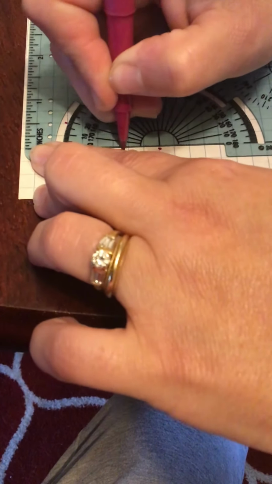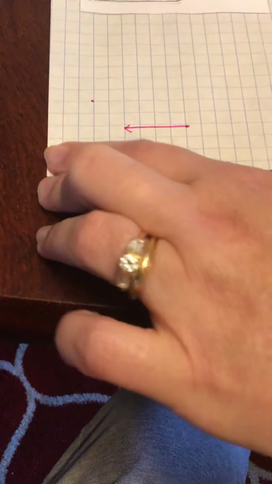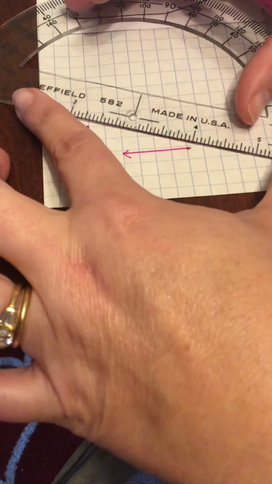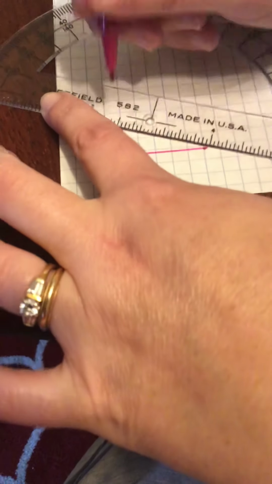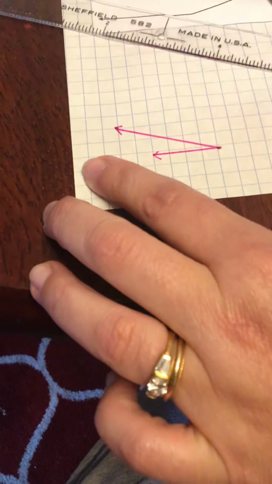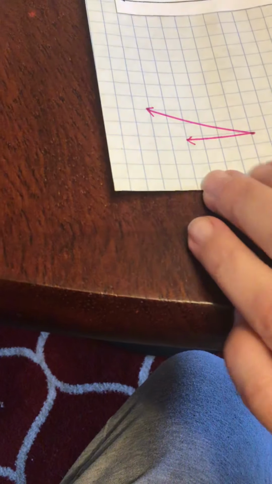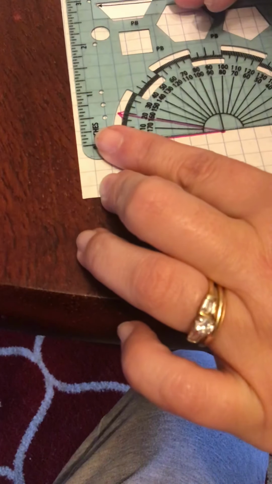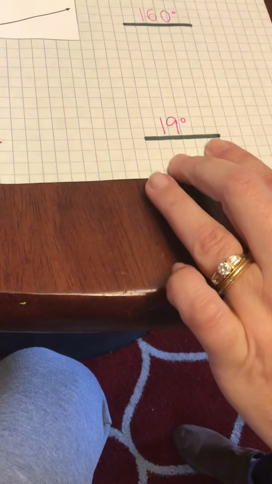I'm going to make my bottom ray. I'm going to get my other protractor with the hard plastic so I can measure my straight edge. So my two rays with my vertex. I'll bring my other protractor back to show that this does measure 19 degrees, and we just created a 19-degree angle.